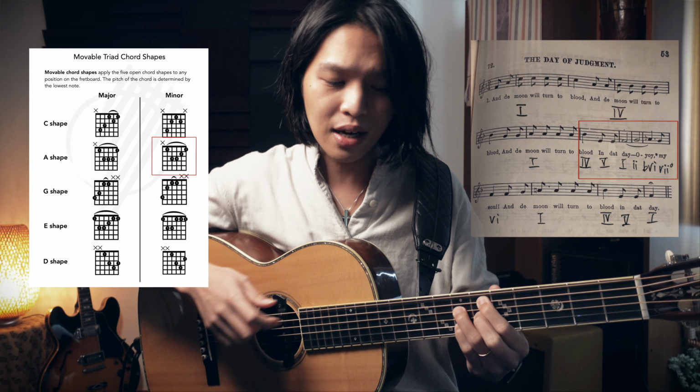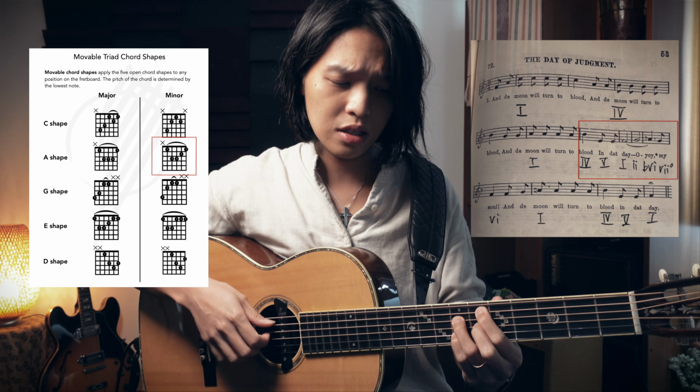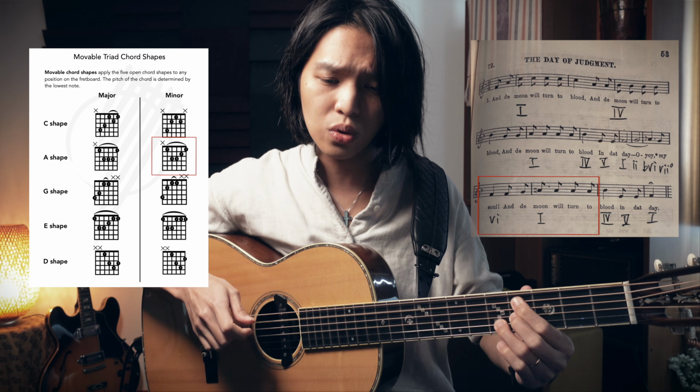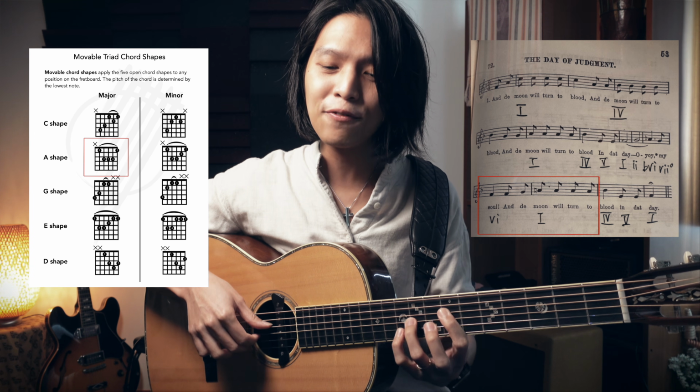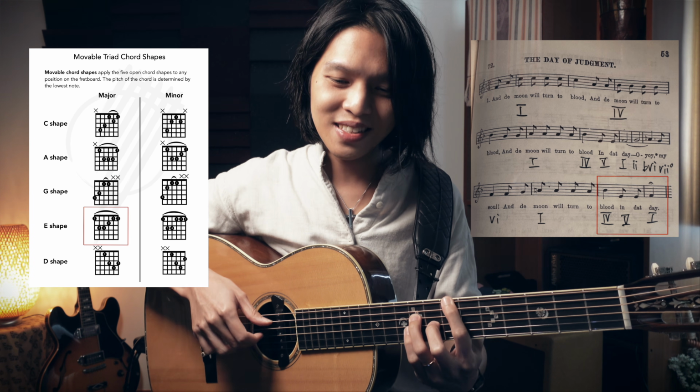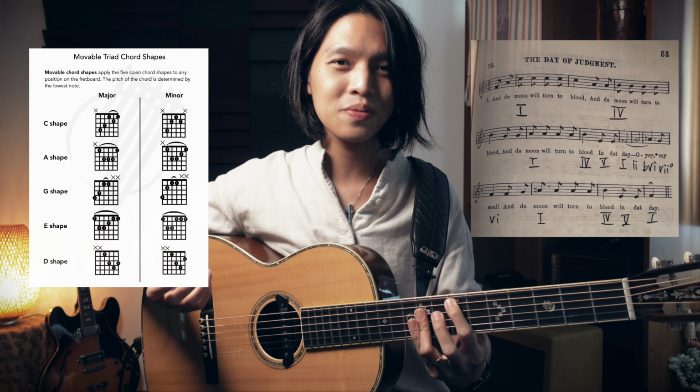Mi, re. I can make this a 7th chord. Re, do, do, re, mi, mi, mi, mi, fa, ti, ti, do. Alright, and basically that's it. I've arranged the song. Now let me play it once for you so you can hear how it sounds.